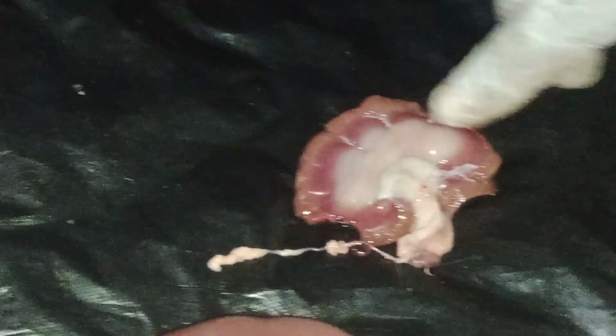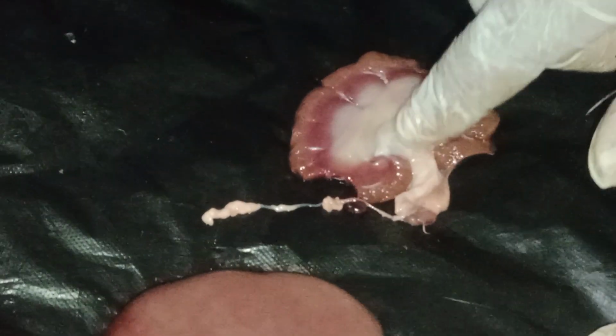So this is the ureter, which runs downwards and collects urine. And this is the pelvis area where the drops of urine get collected.